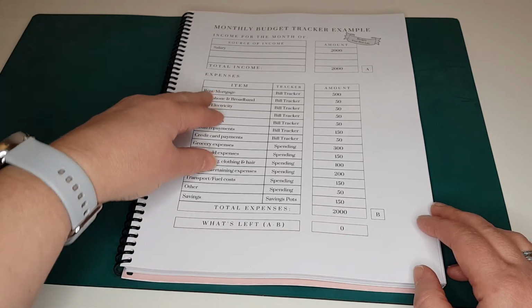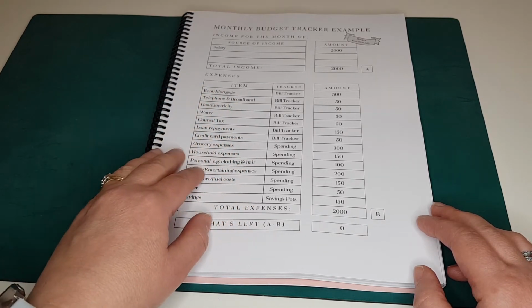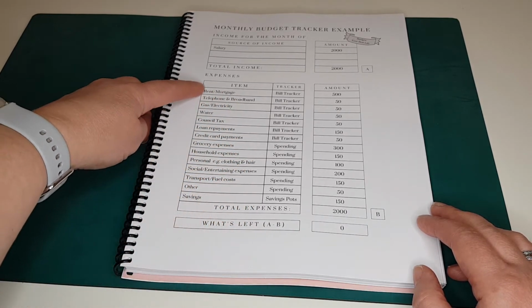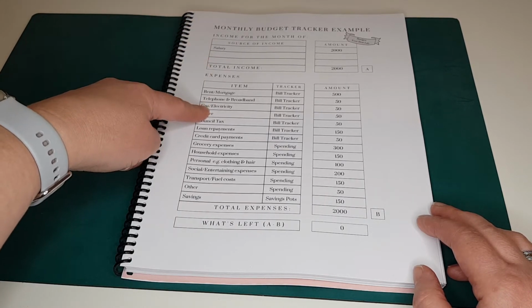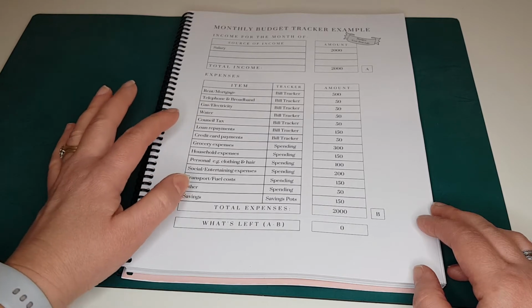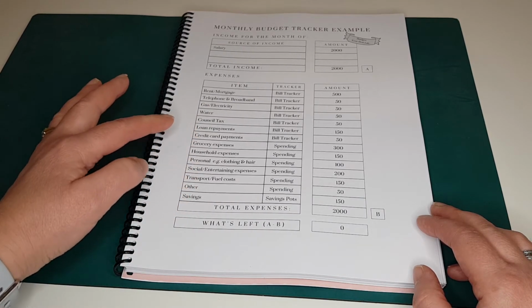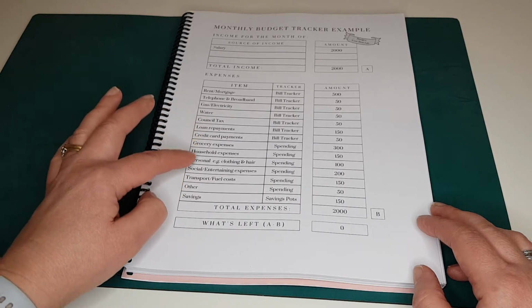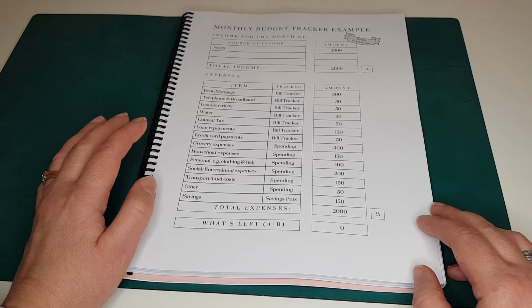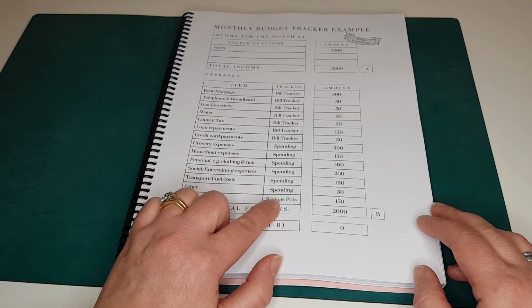Now, this example here is a little bit more expanded than the normal monthly ones. It's just to show you that I'm including things like rent, telephone, broadband, gas and water in your bill tracker. Credit card payments are also included in the bill tracker, as we've mentioned before. And then the spending tracker is going to include things like grocery, household, personal, social, transport, etc. And then a small space for savings pots at the end.